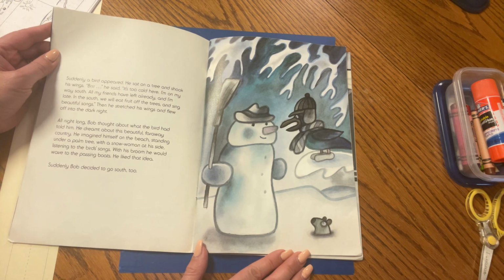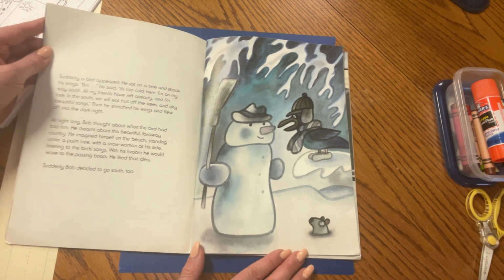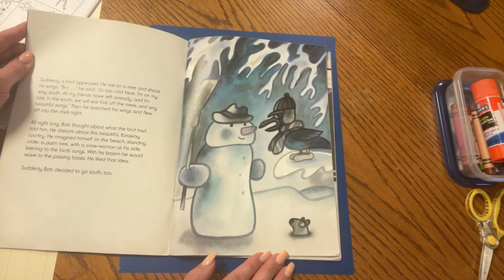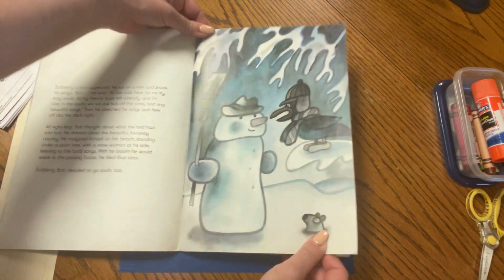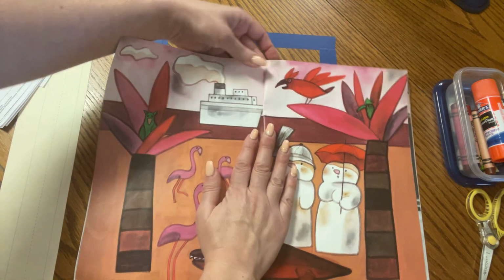All night long, Bob thought and thought about what the bird had told him. He dreamt about this beautiful, faraway country. He imagined himself on the beach, standing under a palm tree, with a snow woman at his side, listening to the bird songs, and with his broom he would wave to the passing boats. He liked that idea. Suddenly, Bob decided to go south too. Oh no, friends, can snowmen migrate? Uh-oh, let's see what happens.